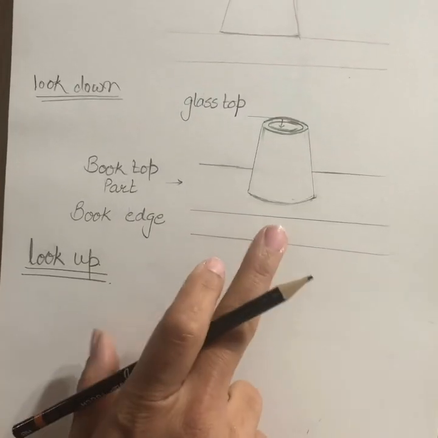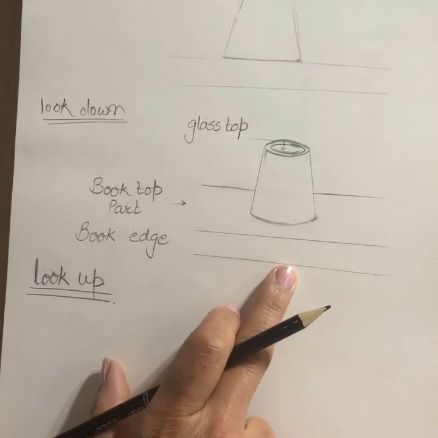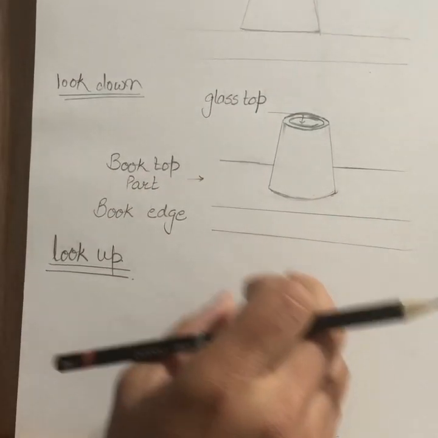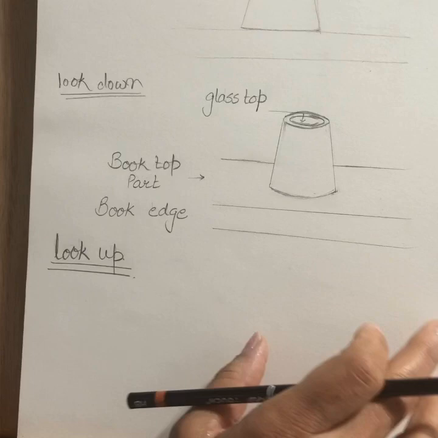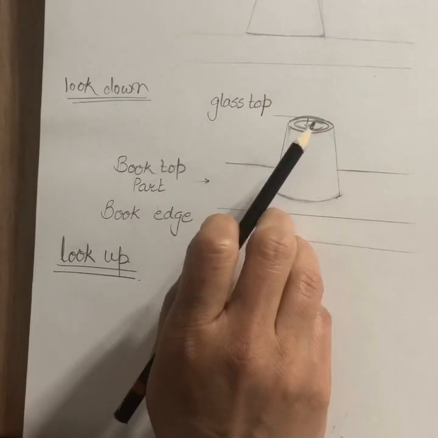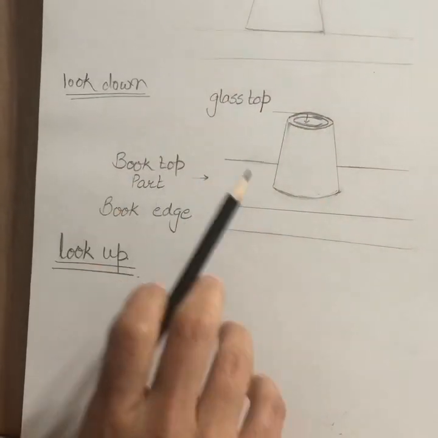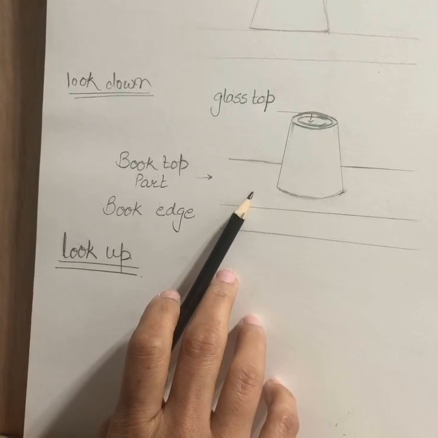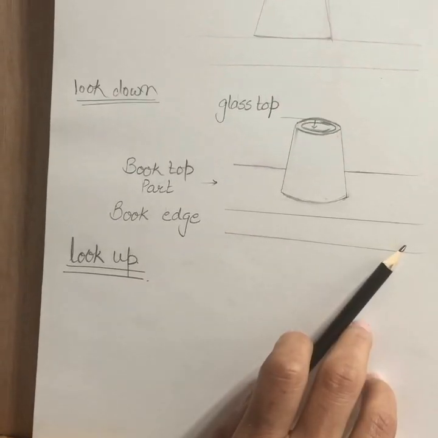Now, this is our second position, look down. When we look down at the still life object, we can see the top part of the glass, the top part of the book, and even the edge.